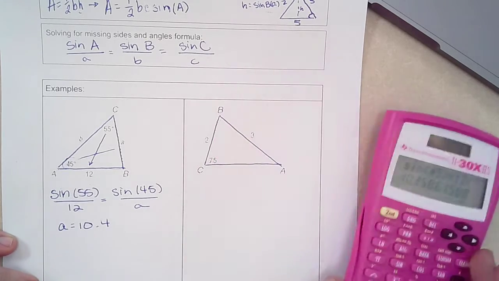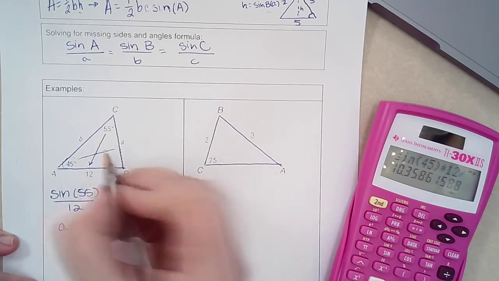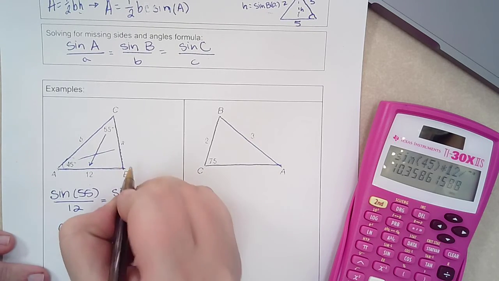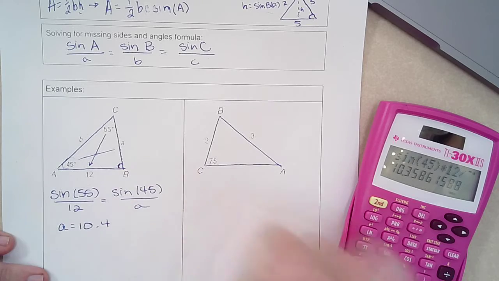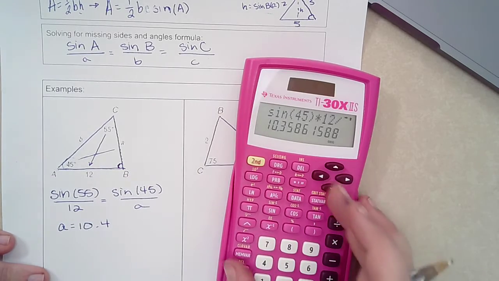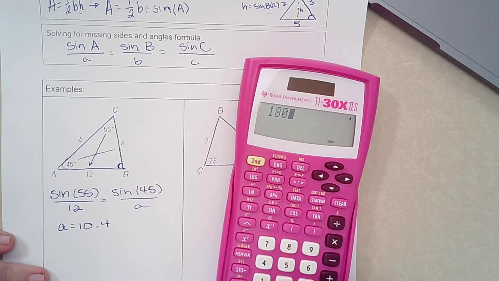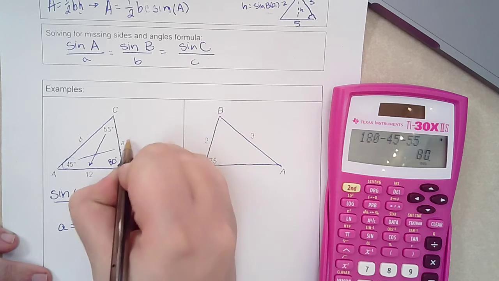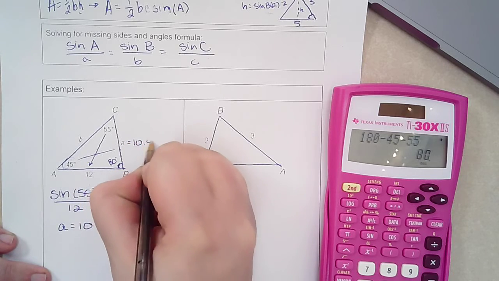All right, we can do the exact same thing to find the length of B. Well, kind of. We first have to find this angle, and we don't have to do law of sines or anything fancy. We just have to do 180 minus 45 minus 55 to see that the final angle is 80 degrees. I'm also going to label A while I'm up here, just so I know what I'm still looking for.